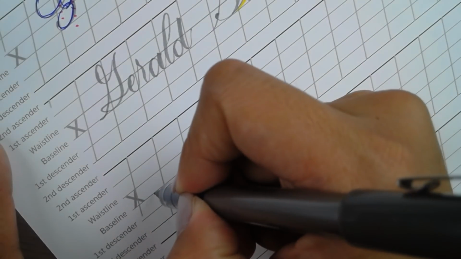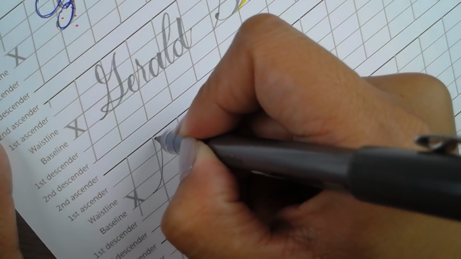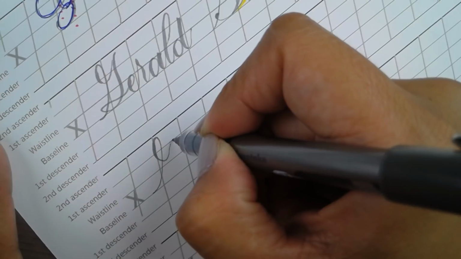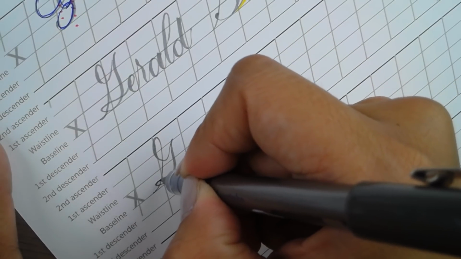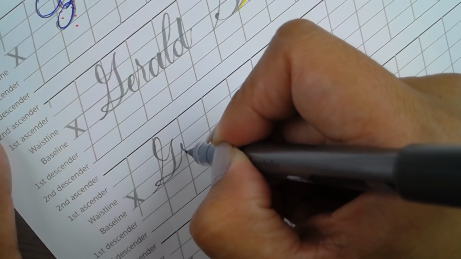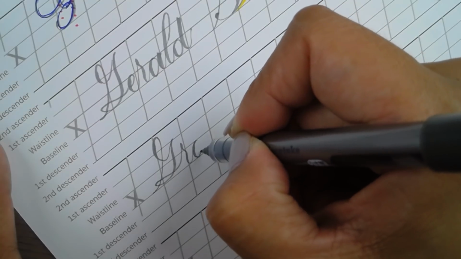Another name here. Let's do one with a descender, Grayson. Okay, cool. Let's see if I don't do that too high. Bring it down a little bit lower. Maybe it'll be a bit more readable.